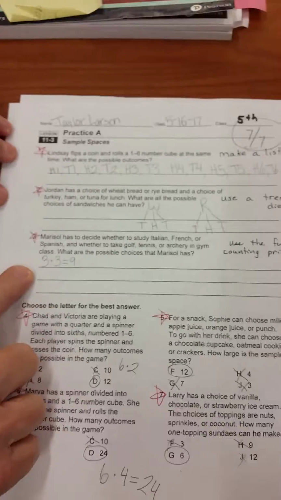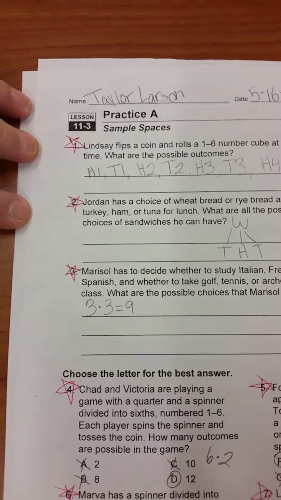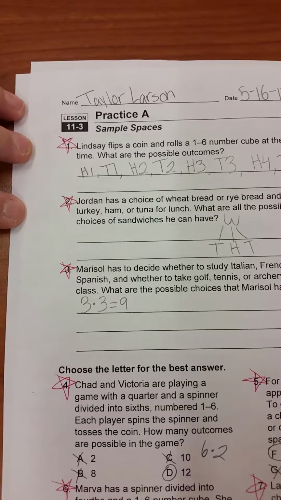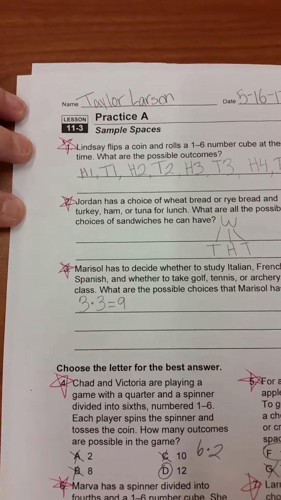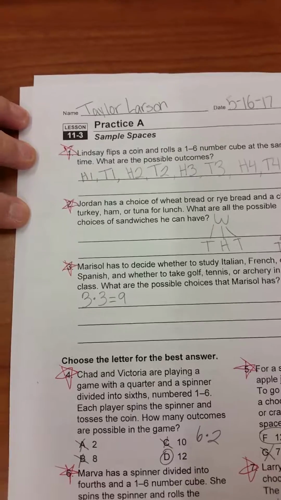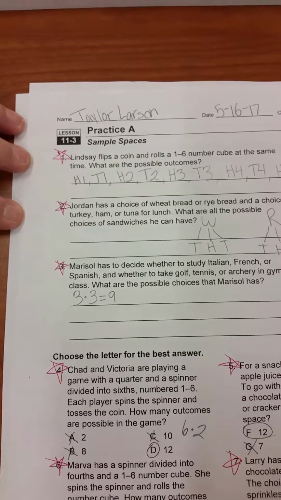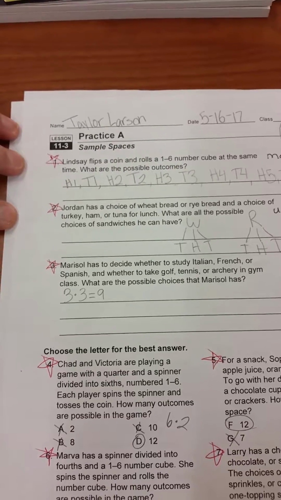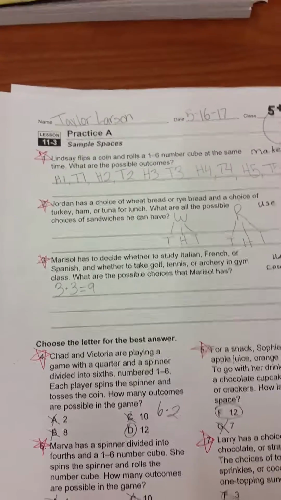And then on the last situation, they could choose, if they were getting ready to go to college, which language they wanted to speak, Italian, French, or Spanish. And to go along with that, they had to pick a physical fitness activity, golf, tennis, or archery. And they had to tell how many possible combinations between those 3 languages and 3 sports that they could come up with using the fundamental counting principle.